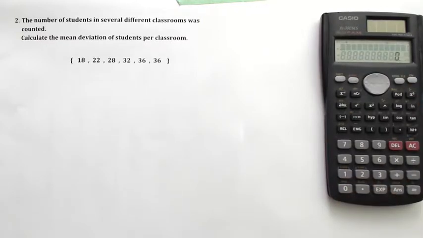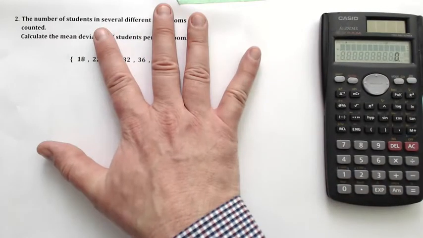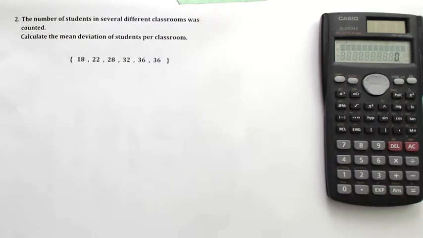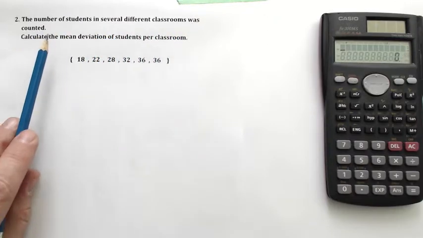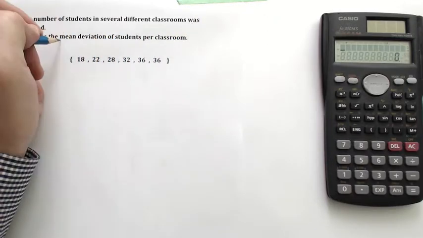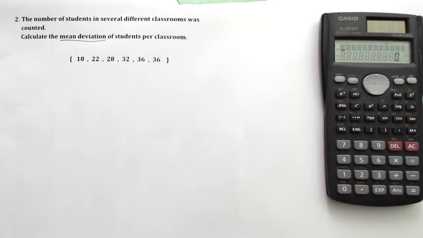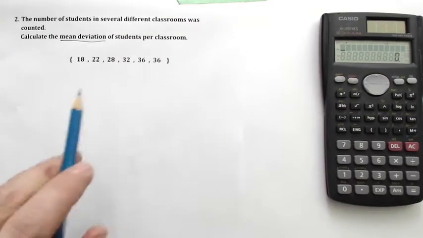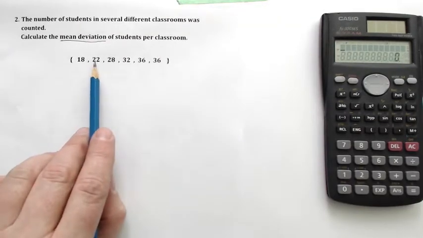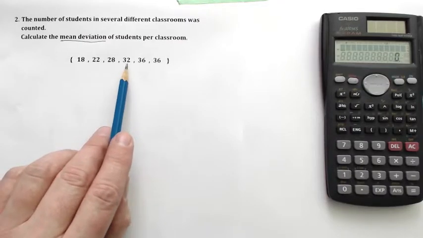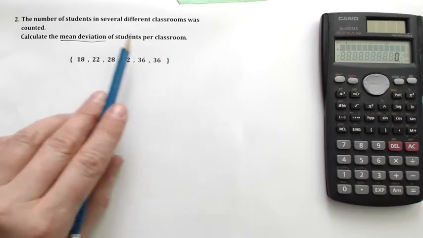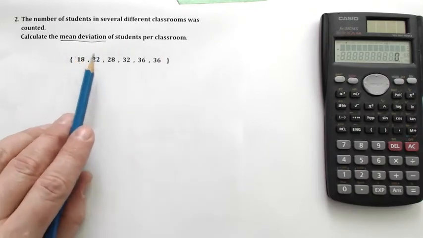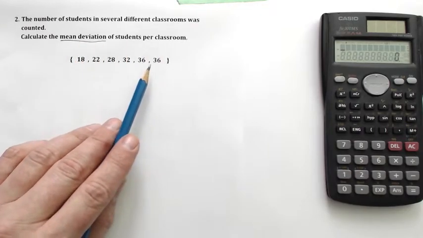All right, guys, so we're looking here at mean deviation number 2, and the question says the number of students in several different classrooms was counted. Calculate the mean deviation of students per classroom. So we have a class of 18, a class of 22, a class of 28, 32, 36, and 36, and we want to know, on average, how far away each of these values is from the mean.